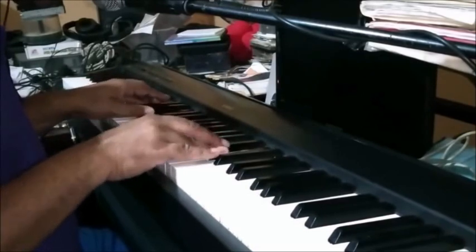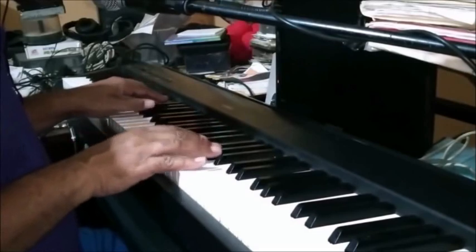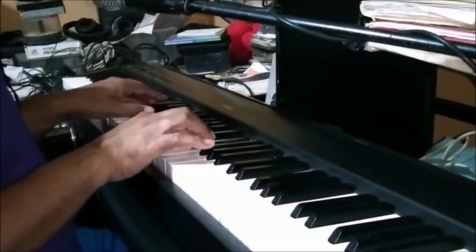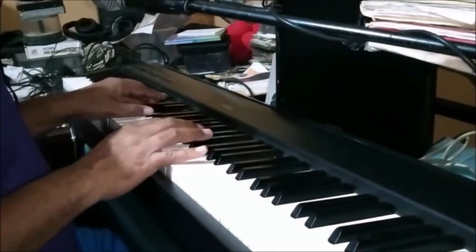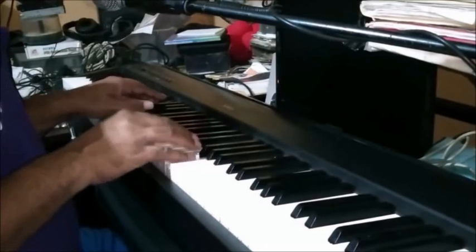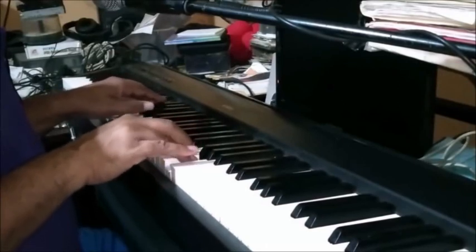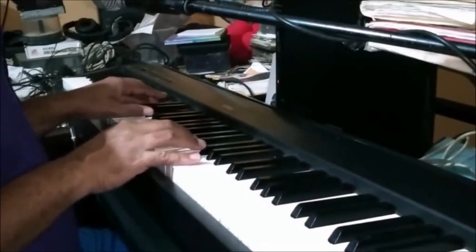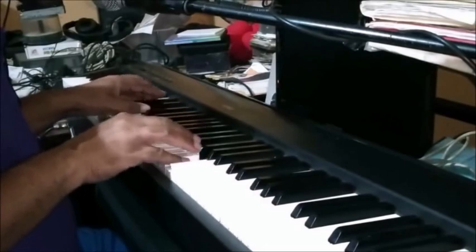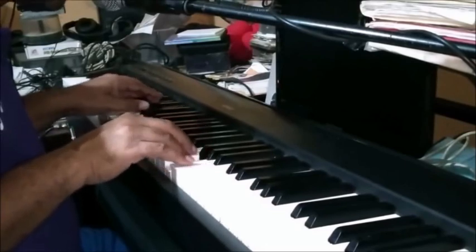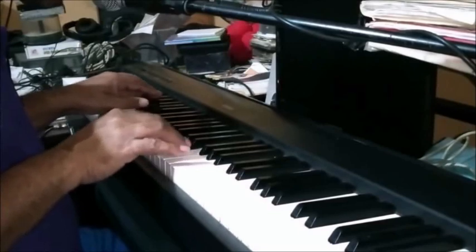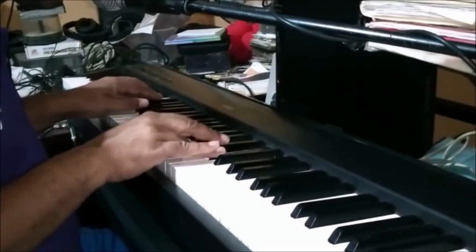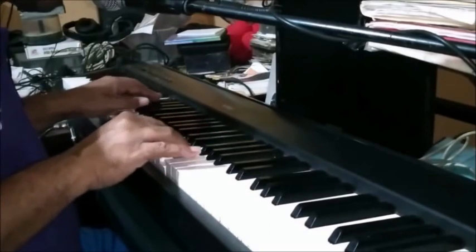I'll alter it. Let me do that again. Original melody. Okay, D flat. Original melody here. Okay, altered melody based on the diatonic scale of D flat, well, A flat actually.